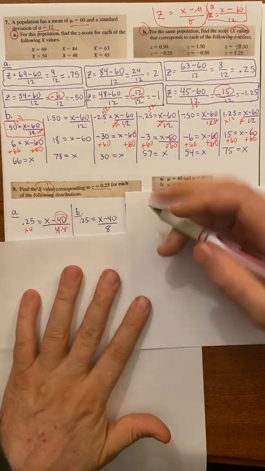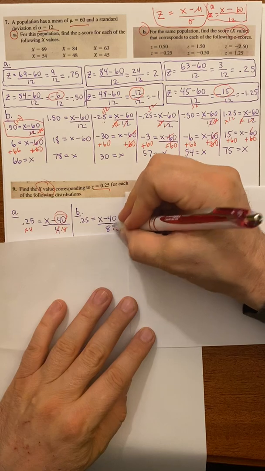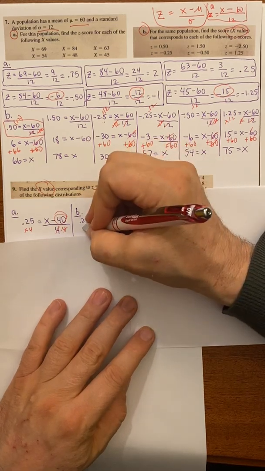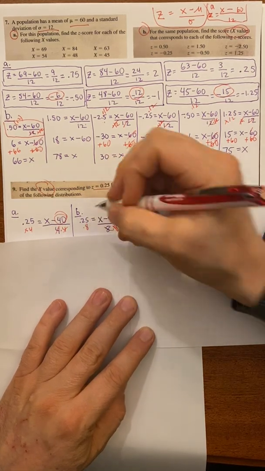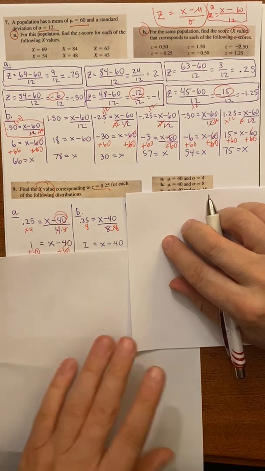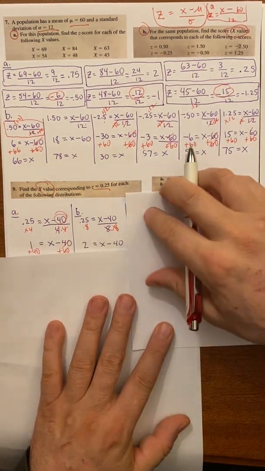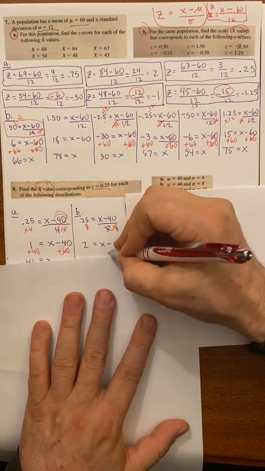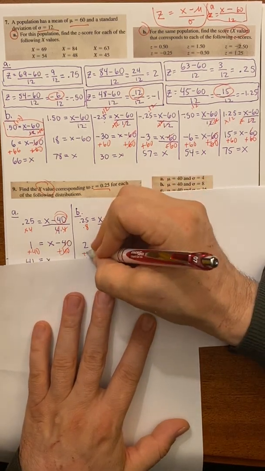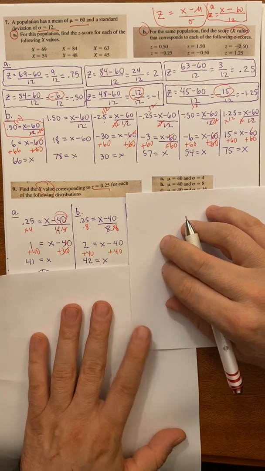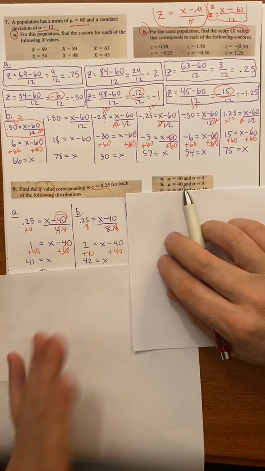We're going to do the same thing, multiply the 8 out on both sides. That's going to give us 2 equals x minus 40. Now we're going to get that 40 out of there by adding it to both sides. And so that ends up giving us 42 equals x.